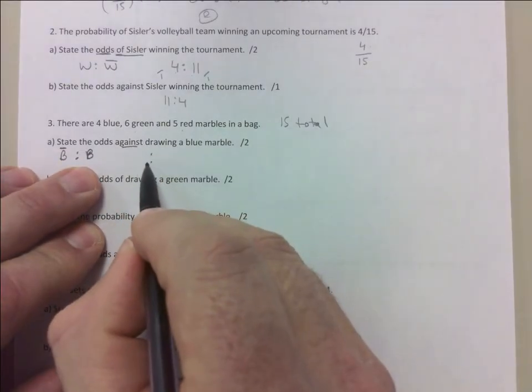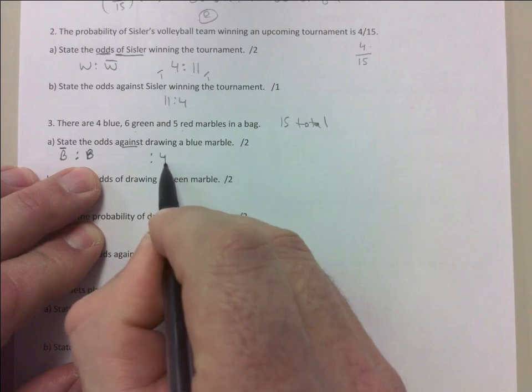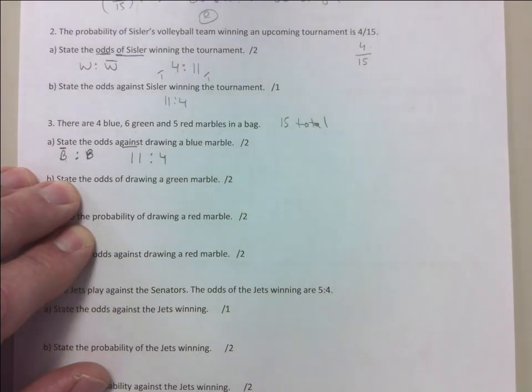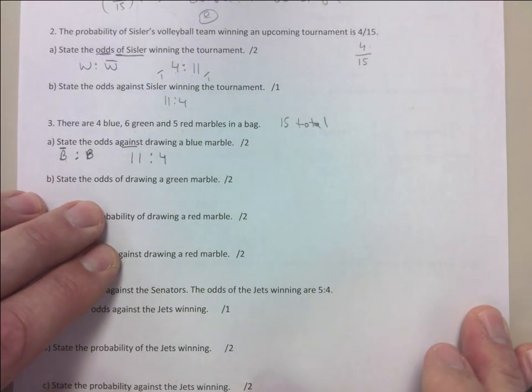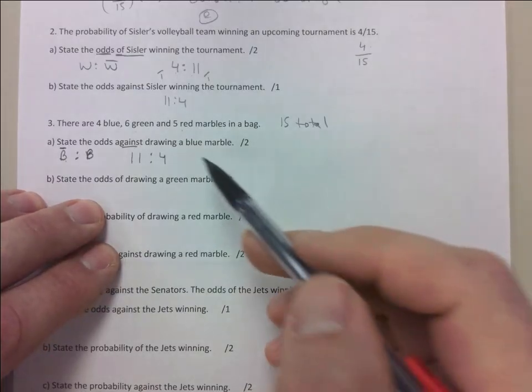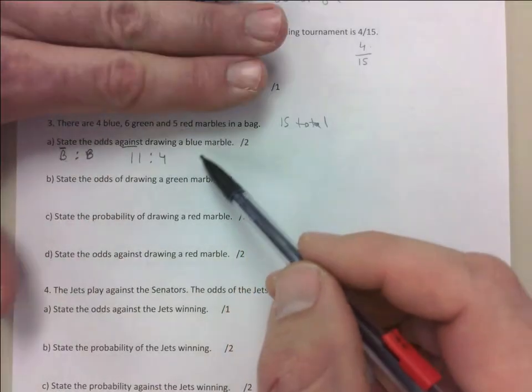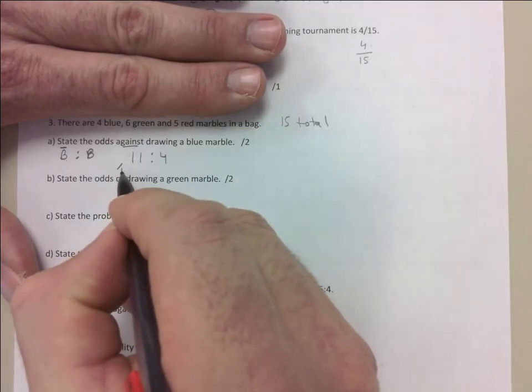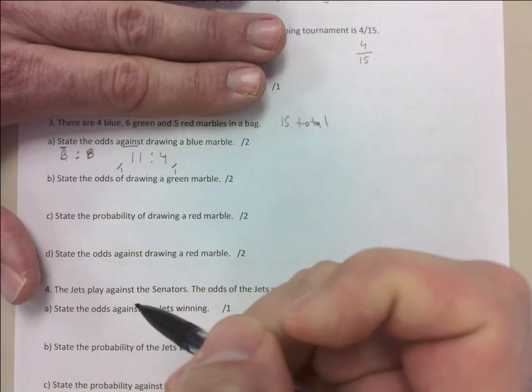I tend to focus on the blues at first. So that's 4 here. And then not blues would be, out of 15, 11 that are not blues. So it's like that. I should have picked different numbers. I know it's the same as before, right? But it doesn't matter. You have to think about what you're putting down. 1 mark for the 11, 1 mark for the 4.